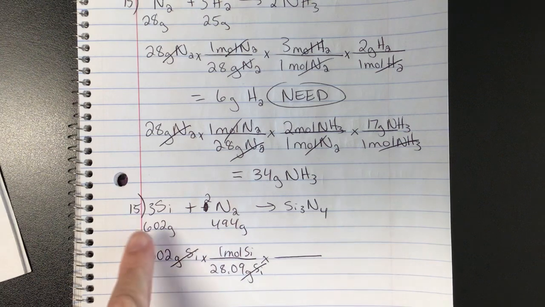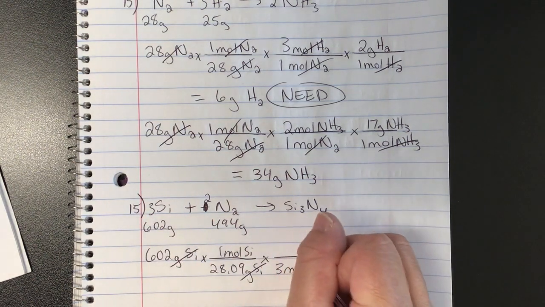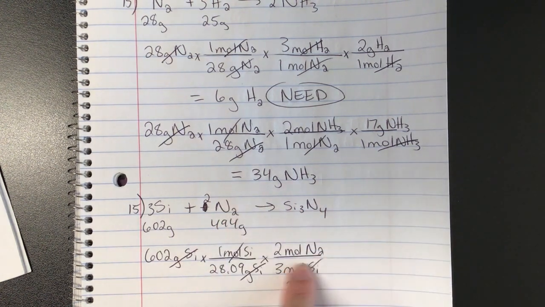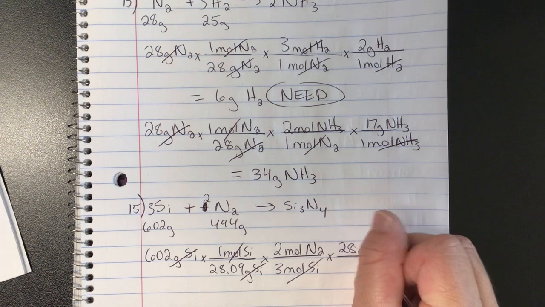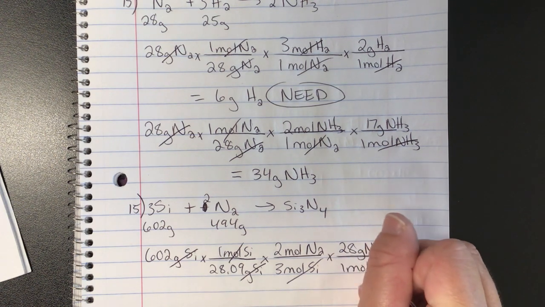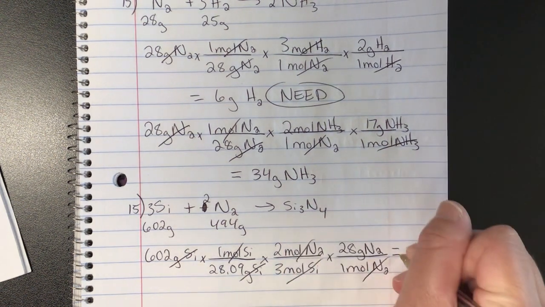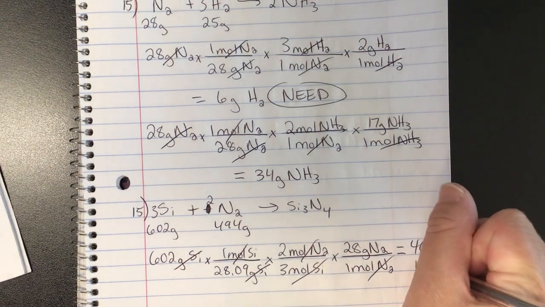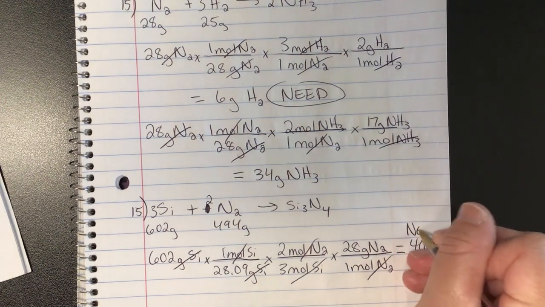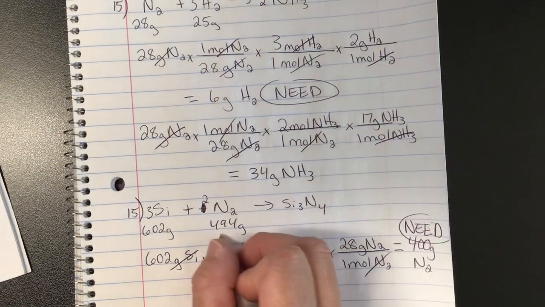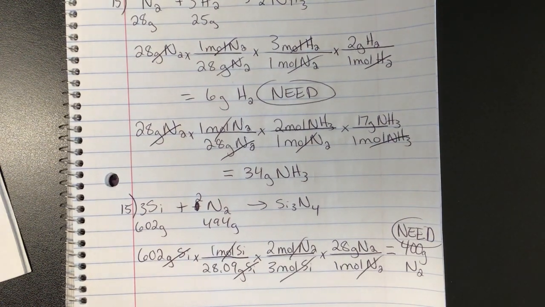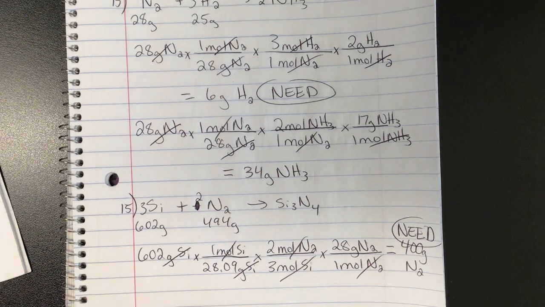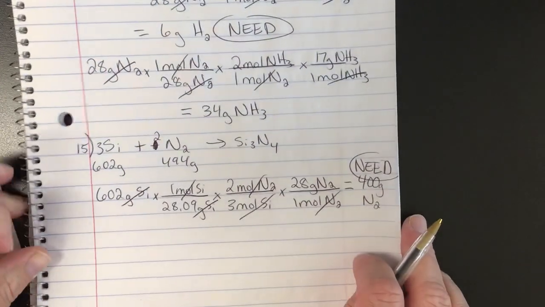Okay, then I do my mole ratio. It's a 3 to 2, so 3 moles to 2 moles. And then back to grams for nitrogen, which is 28 grams per 1 mole. Okay, so that tells me I need 400 grams of nitrogen. I need 400 grams, but I have 494. So I have plenty. So nitrogen is going to be my excess. Silicon is going to be my limiting reactant.